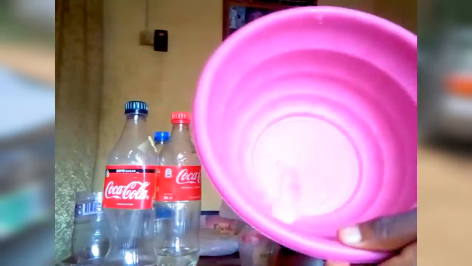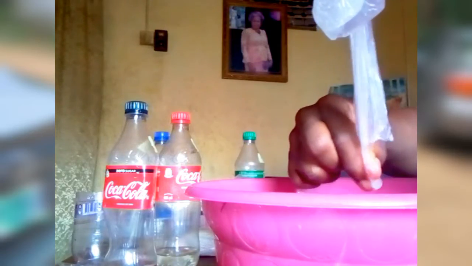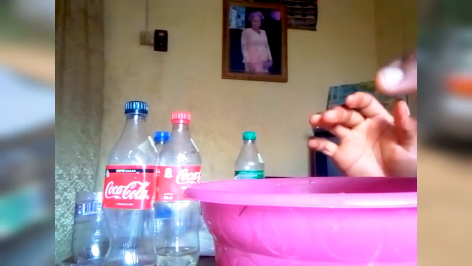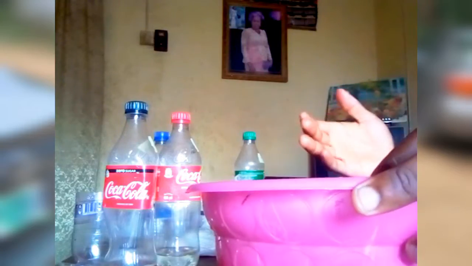Now, as you can see, this is my Texapon. I've poured it inside the bowl. After I pour in my Texapon, the next thing I have to add is my pine oil, then I stir very well. Please avoid contact with such chemicals.